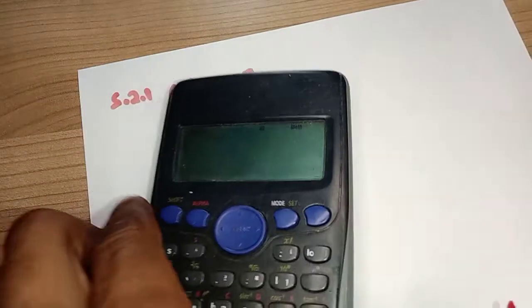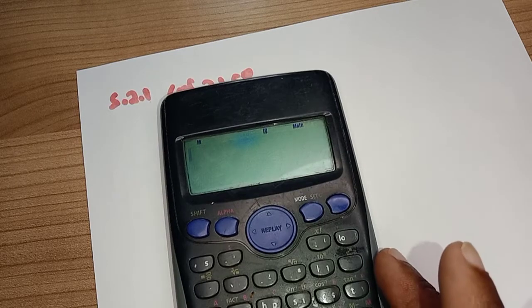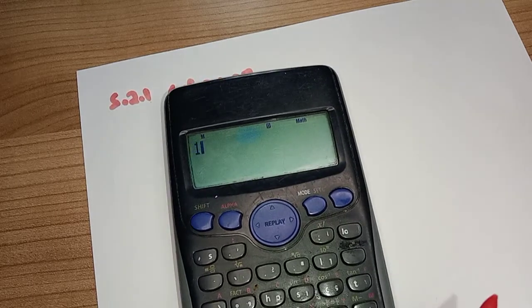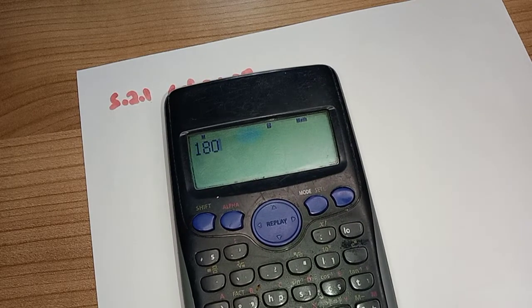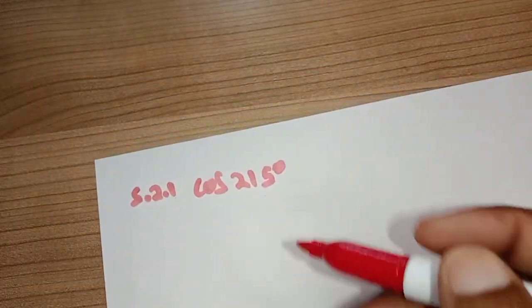Let's punch out our calculator: 180 plus 35 degrees gives us 215 degrees. Then it means here we can expand.